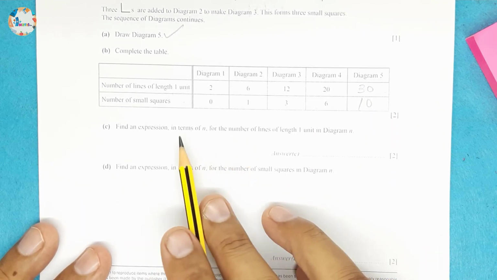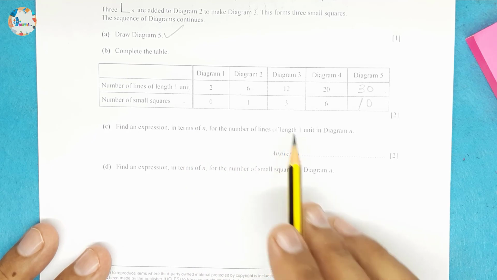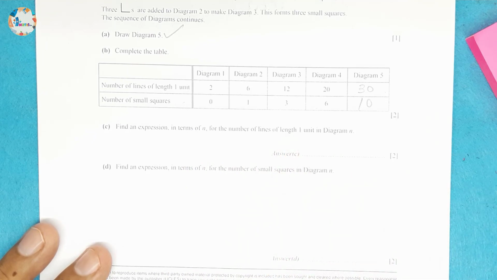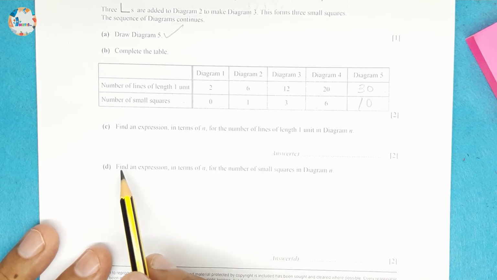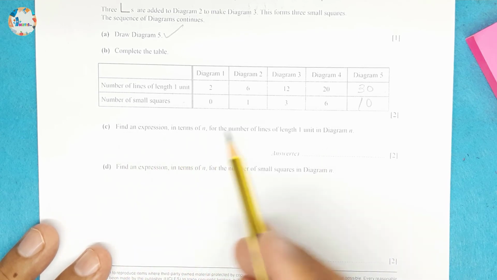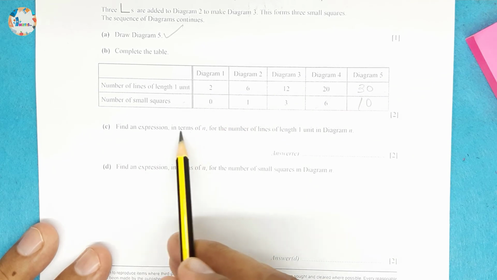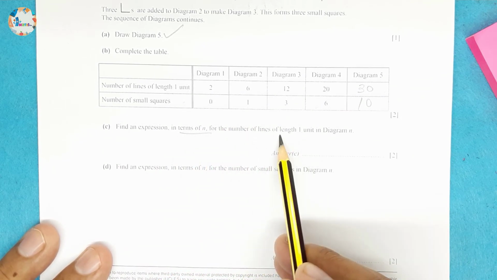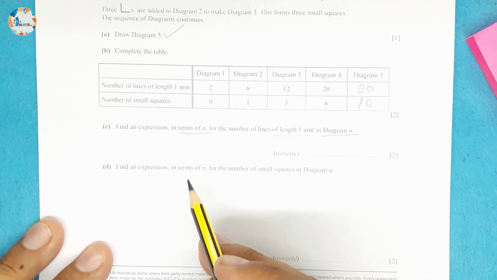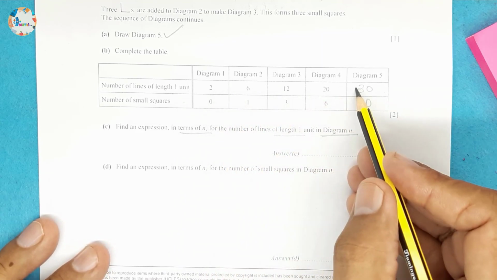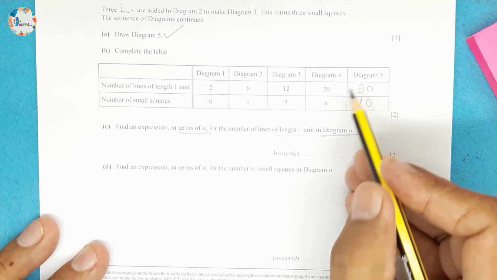Find an expression in terms of n for the number of lines of length 1 unit in diagram n. So we can check for that one. For number of lines, we have to take an expression.